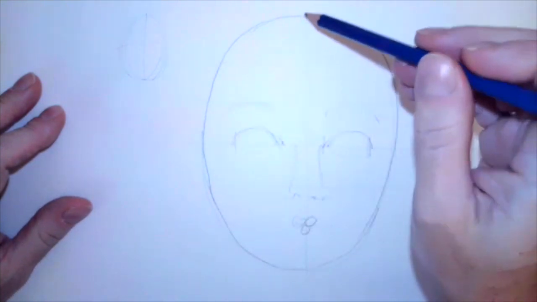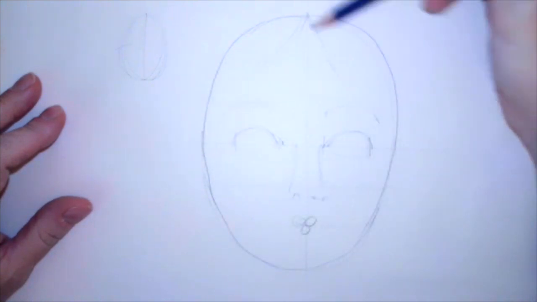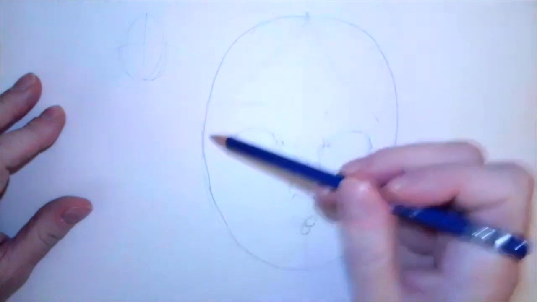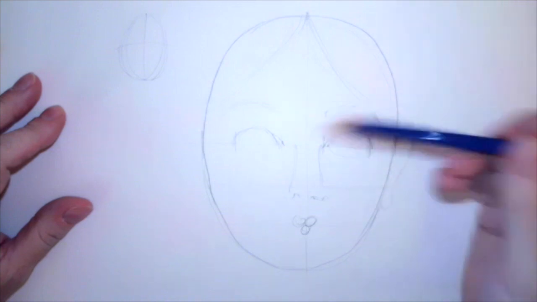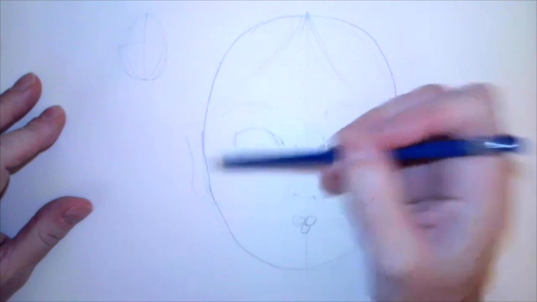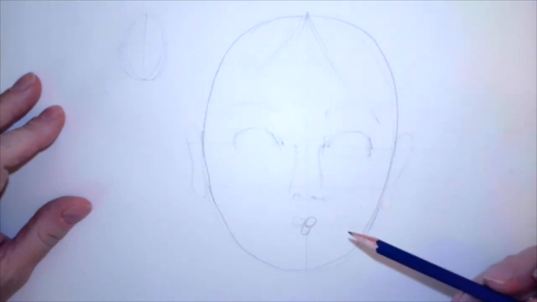So I'll go ahead and let's give her a middle part. Why not? With some strands that I'll gesture in. Ears live between the eyes and attach around the nose attachment point at the bottom where the nostrils are. So I'll gesture in a shape there. So I've just mapped in shapes.